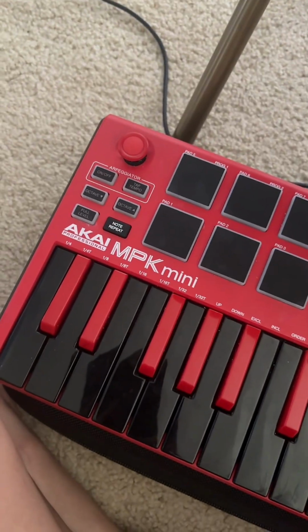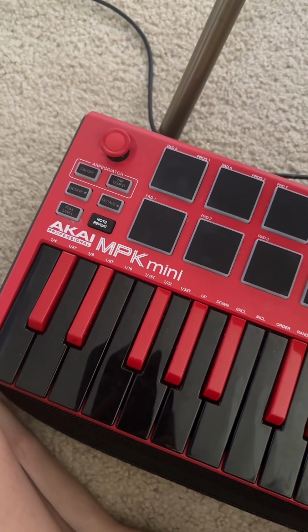So again, I'm using an Akai MPK Mini Akai. I don't know. I don't give a shit. Please do not come for me in the comments on how you pronounce this. I don't give a shit, okay?